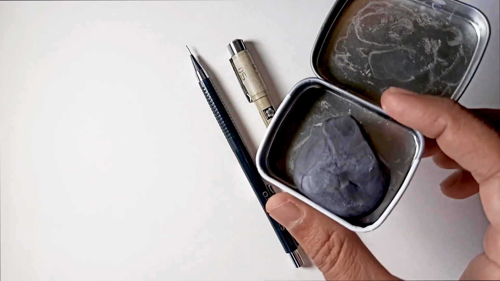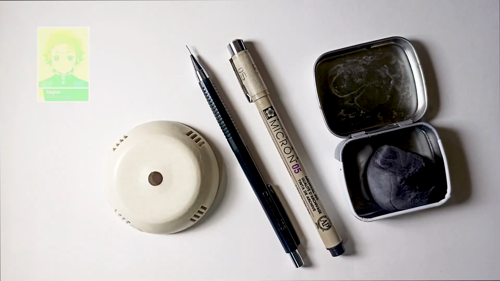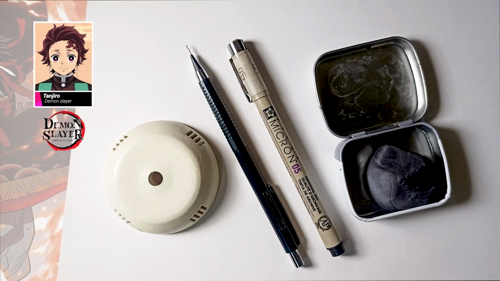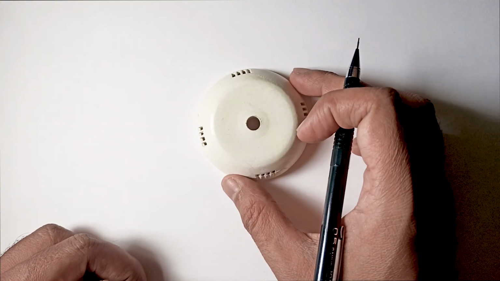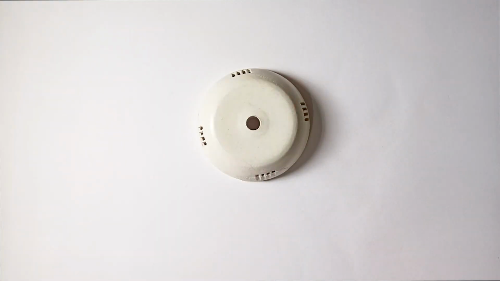I'm Mayank and today we are going to create an awesome anime character, Tanjiro. Let's do it. We will start by drawing a circle with the help of any object. I have these.